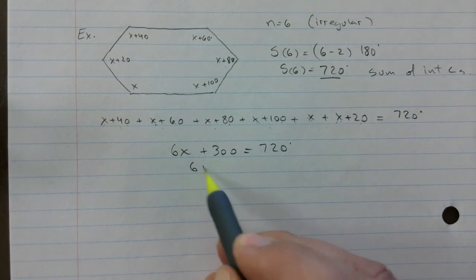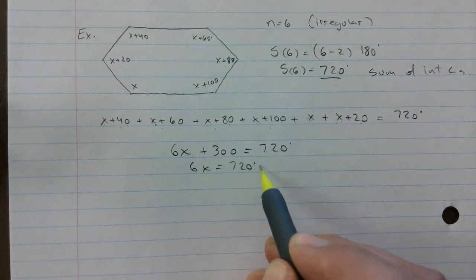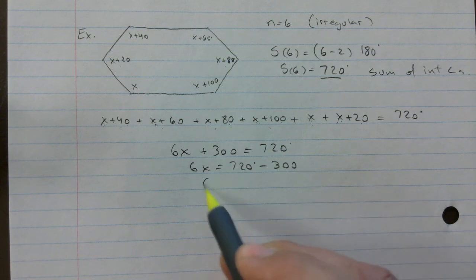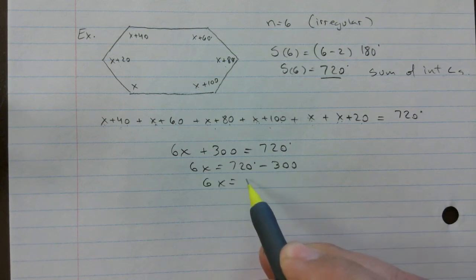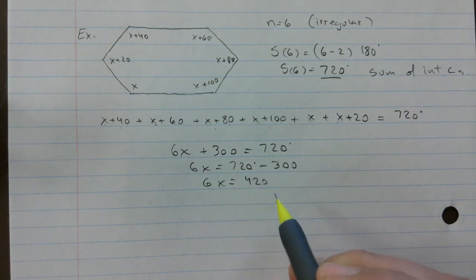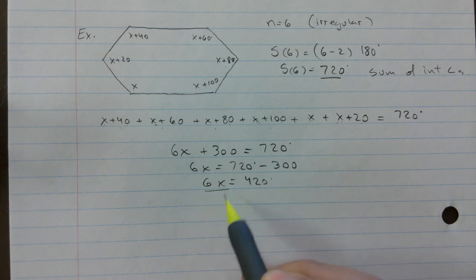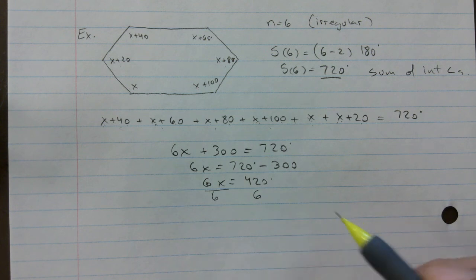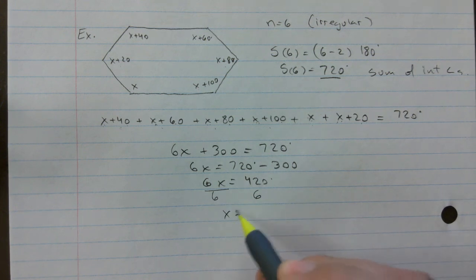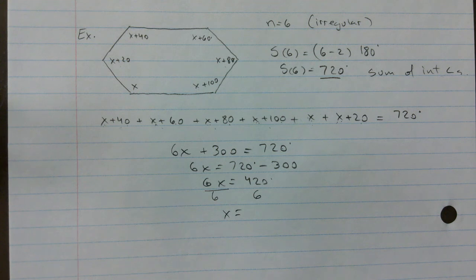And then it's 6x is equal to 720 minus 300. 6x is equal to 420. Bad number to pick, right? Don't pick 420. Used to be a thing, right? And then we'll divide, so that'll be what, 70?